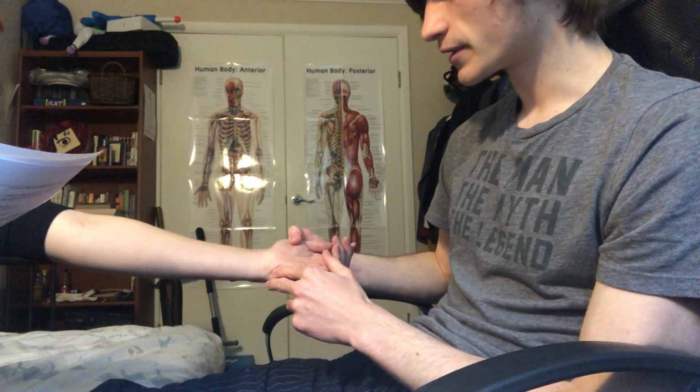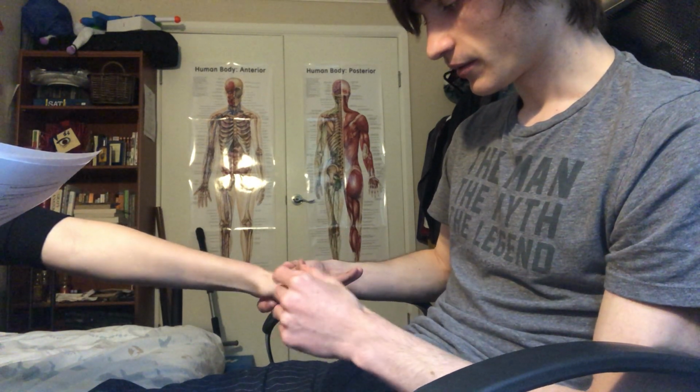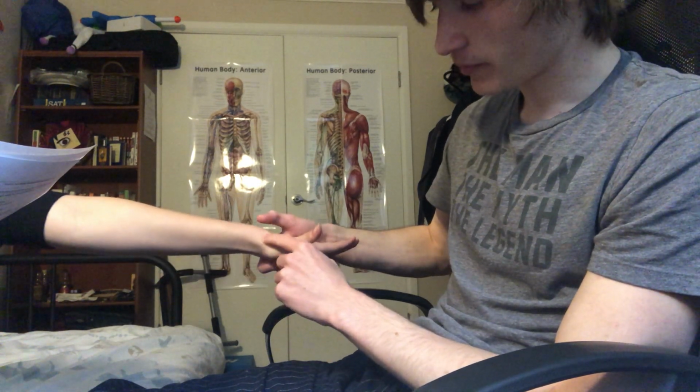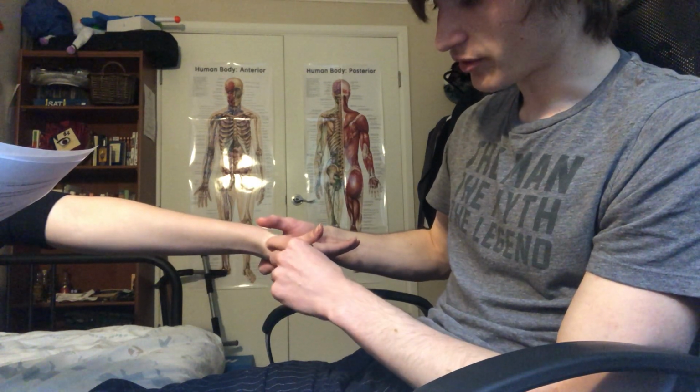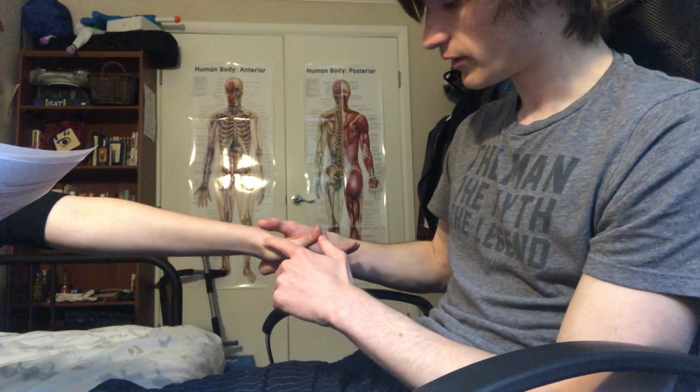Okay, abductor pollicis brevis. The abductor pollicis brevis will be on, again, if you can, abduct and extend your thumb. It will be right here, right below the extensor. We can palpate it here. It's going to be on the radial side of the anatomical snuffbox.